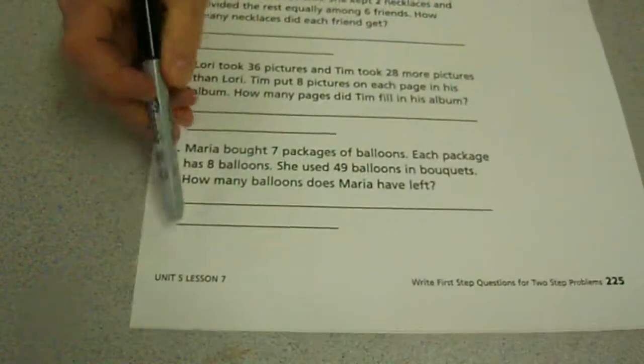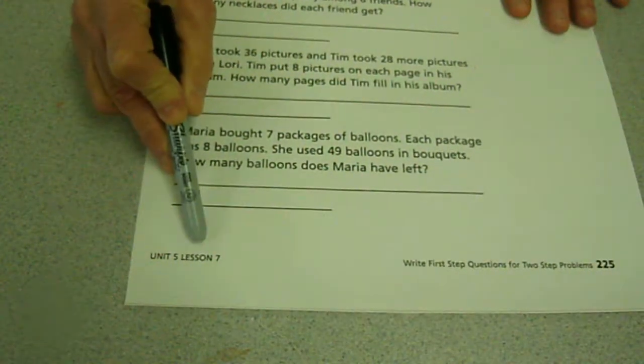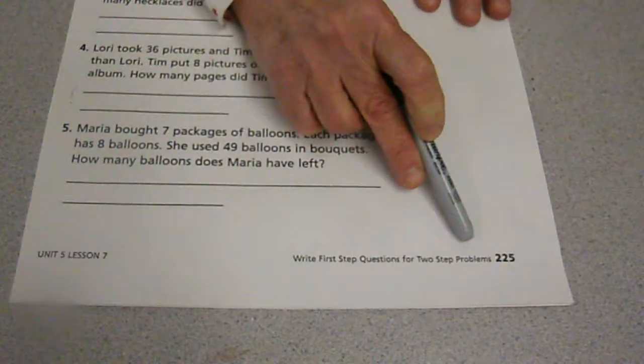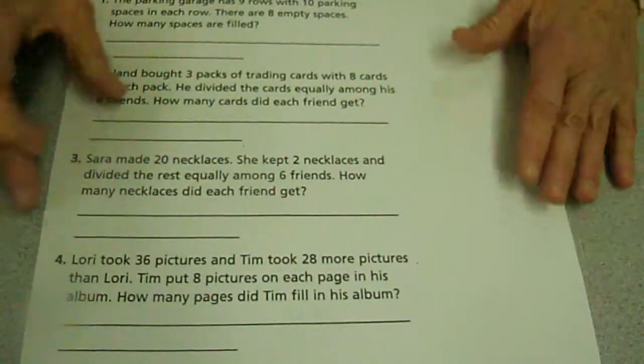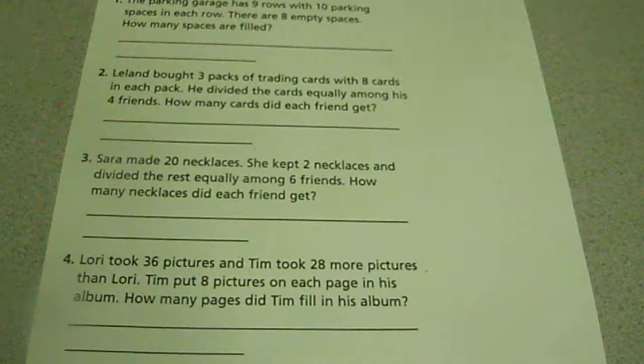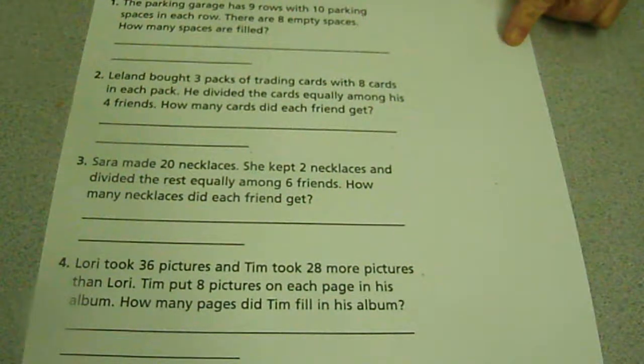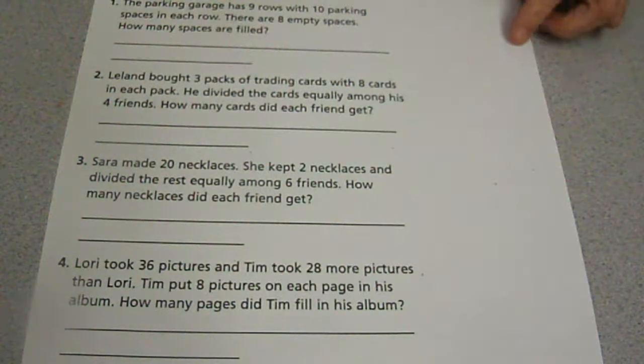Tonight's homework lesson is Unit 5, Lesson 7. Write first step questions for two-step problems. The way I've taught the kids how to do that is their first step question goes inside the parentheses. We call that parentheses an expression. So let's see. Write the first step question and answer. Then solve the problem. Okay.